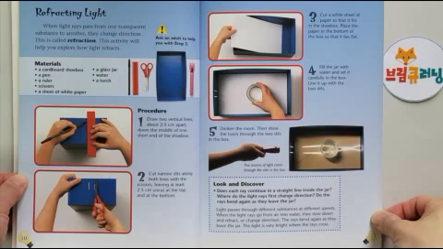5. Darken the room. Then shine the torch through the 2 slits in the box. 2 beams of light come through the slits in the box. Look and discover. Does each ray continue in a straight line inside the jar? Where do the light rays first change direction? Do the rays bend again as they leave the jar?